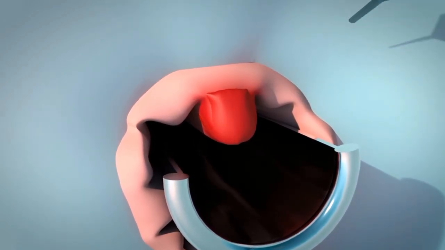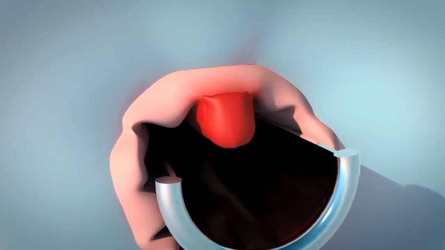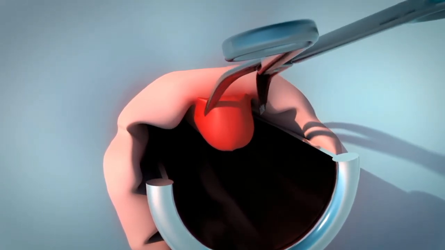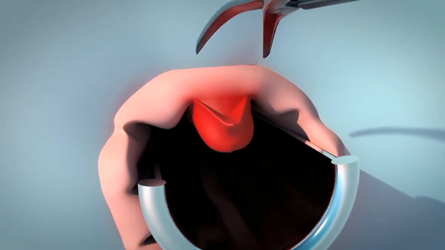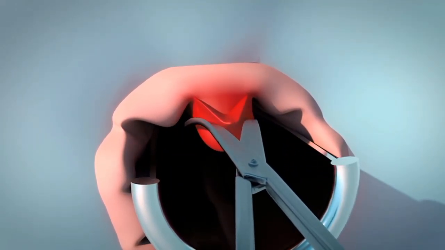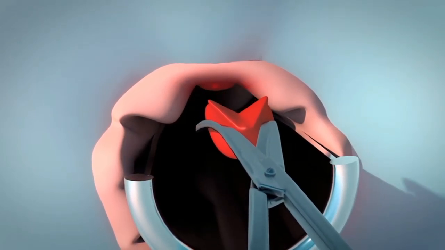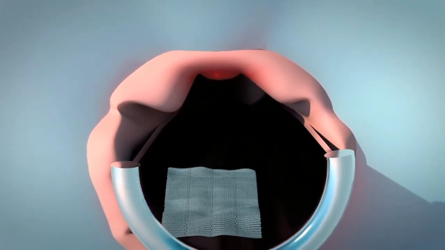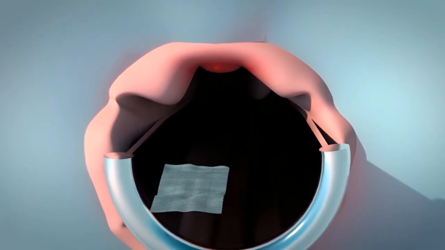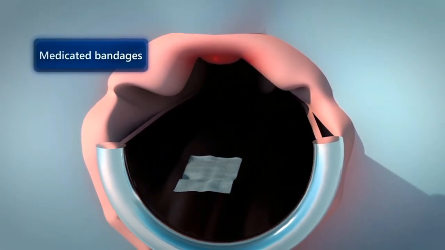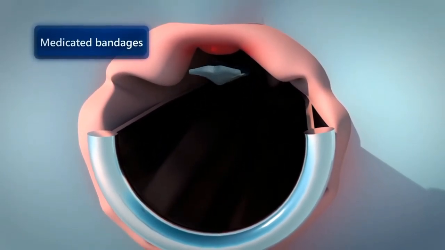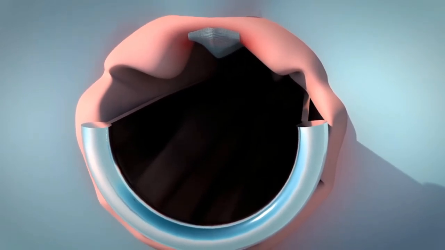The specialist can tie off the swollen vein to prevent it from bleeding when it is removed. Once this is done, the doctor will extract the swollen vein and the inflamed tissue, and depending on the case, he will evaluate if the wound can be left open or should be sutured. Finally, medicated bandages will be placed on the wound to help it heal and protect it from infection.